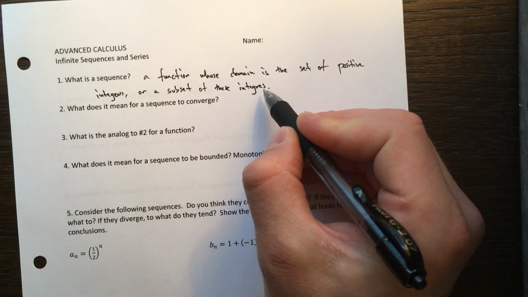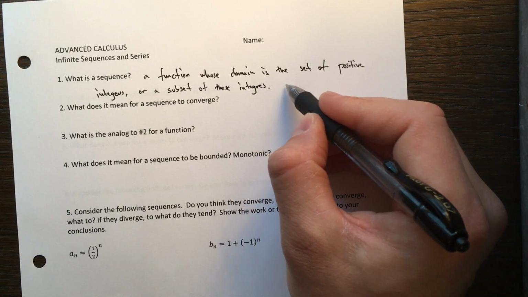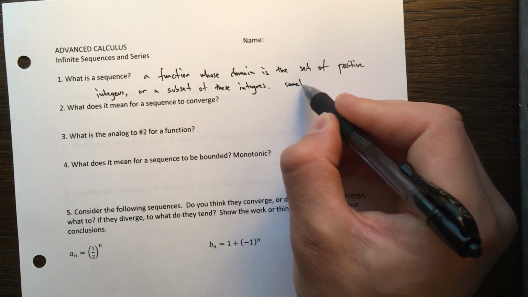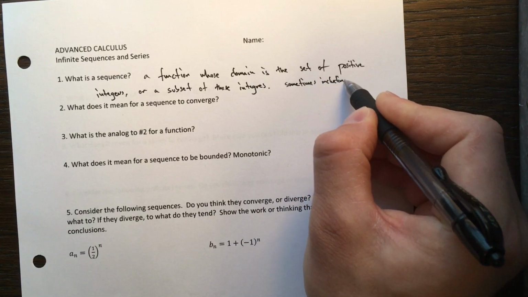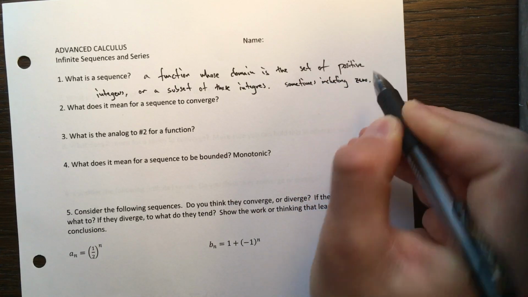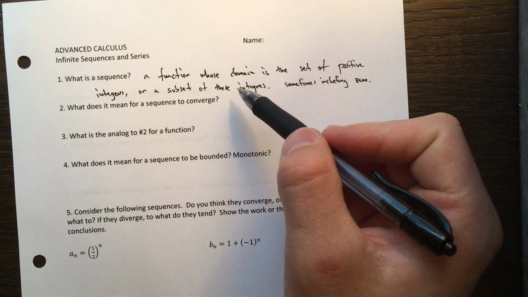Sometimes it includes 0. Okay, but that's really what a sequence is.